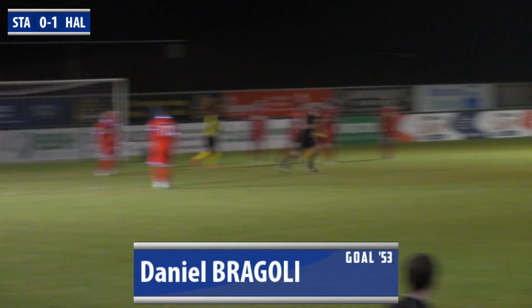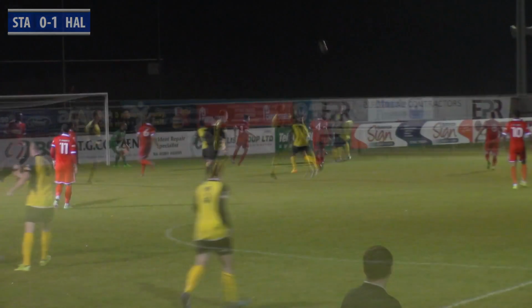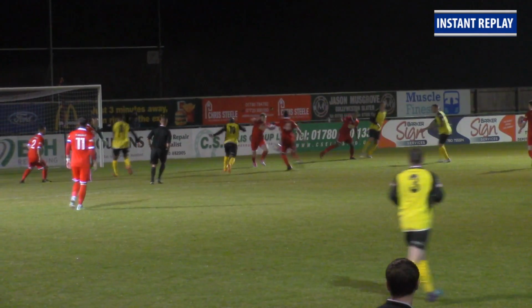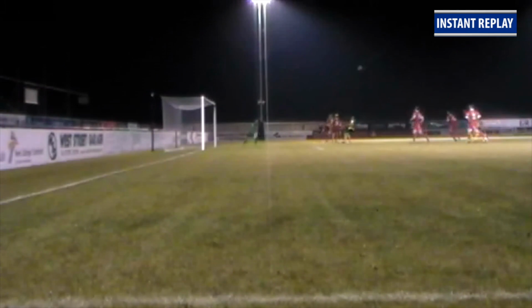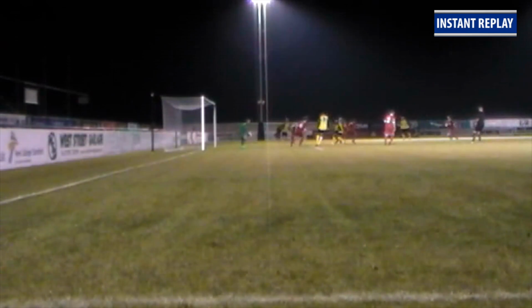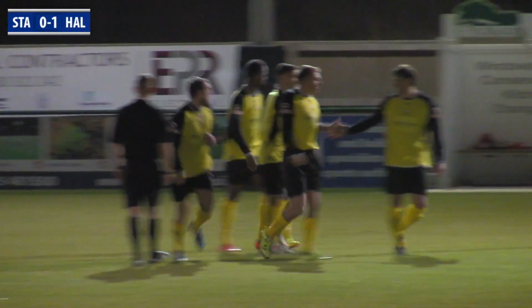And it's in there! A great goal for Halesowen. Delivery from Griffiths. And Danny Bagoli has fired in a brilliant goal here for Halesowen. It's Stamford AFC 0, Halesowen Town 1. 8 minutes into the second half. And the Yeltz have drawn first blood here at the Zeeco Stadium.